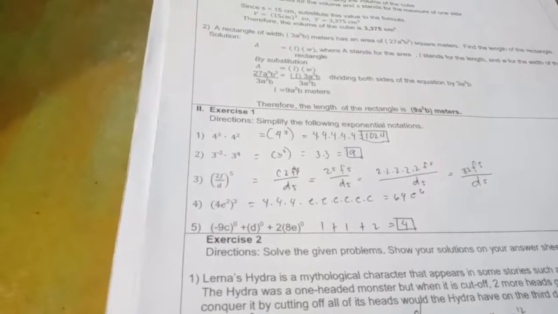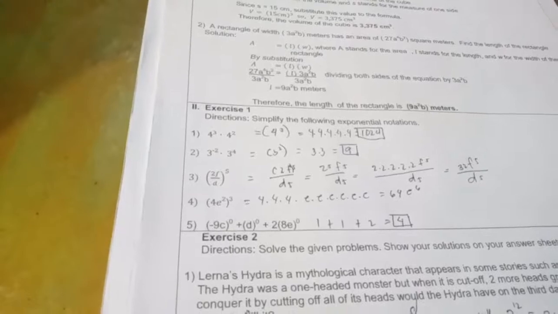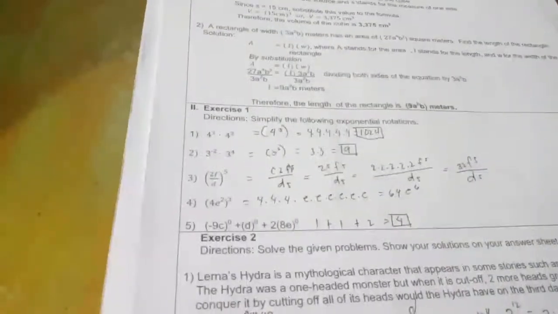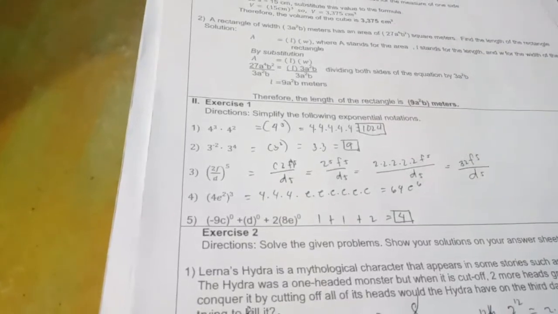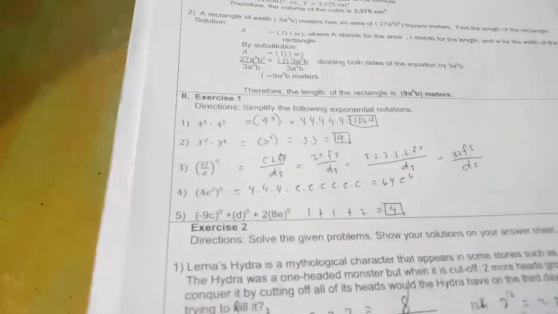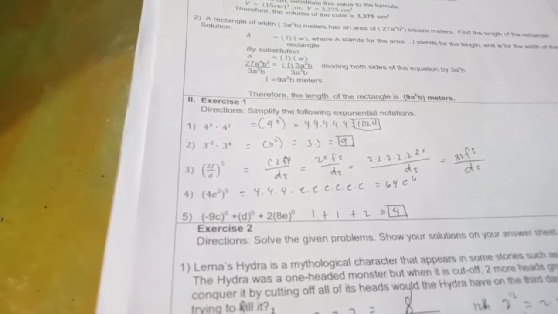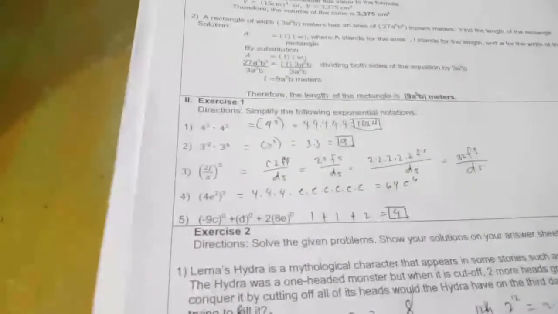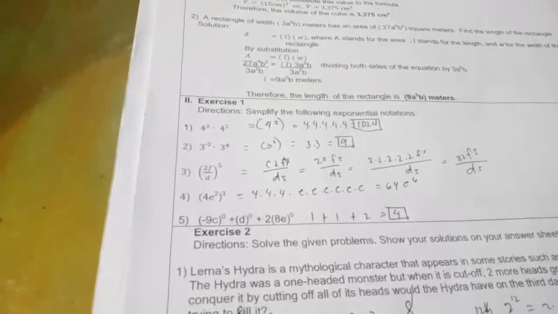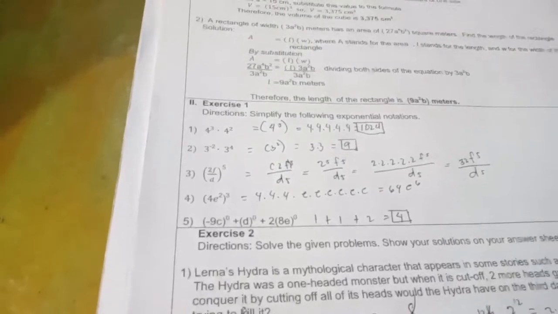And then number 4, parenthesis 4e squared to the third power. So you're going to multiply each. You have to multiply the 4 three times, and e six times, since 2 times 3 equals 6. Then you multiply the exponents, and the answer is 64 e to the sixth power.